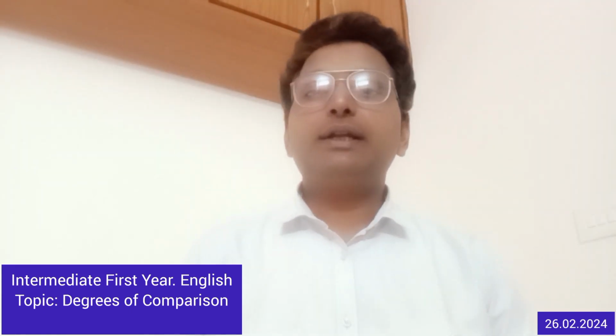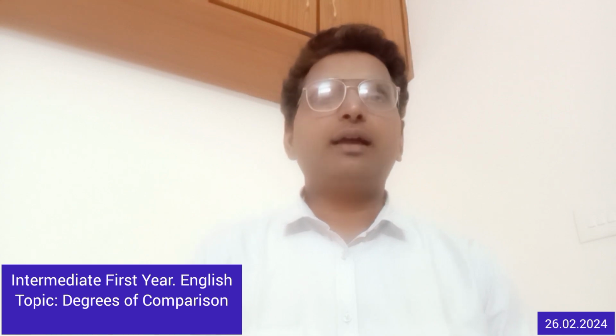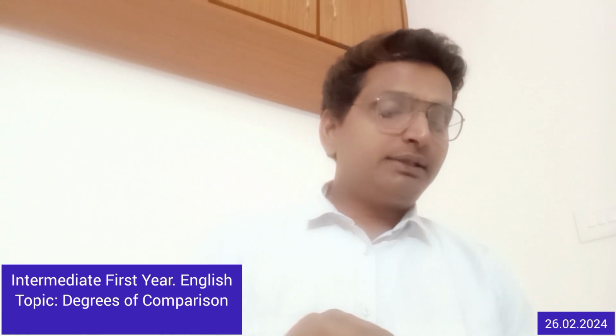Positive degree, comparative degree, and superlative degree. Three different degrees we have understood so far. In model 1, Yashwant is not so tall as Pranit. Here we can see "as" or "so as" preceded by "not" in positive degree. The same sentence in comparative degree: Pranit is taller than Yashwant.